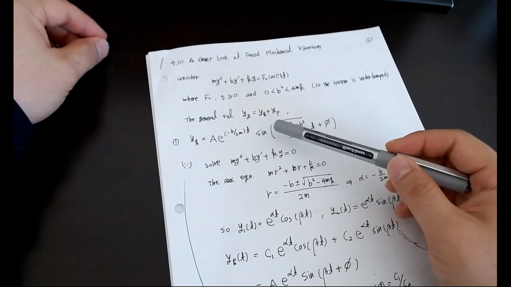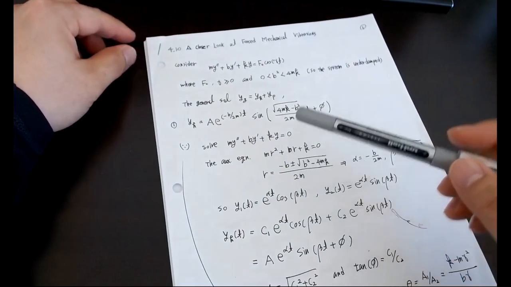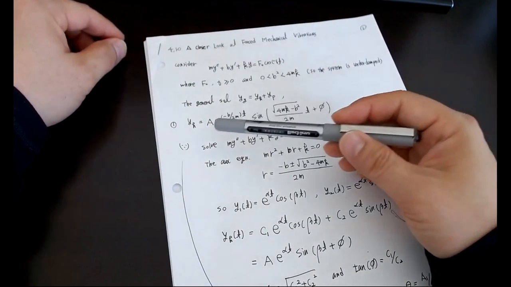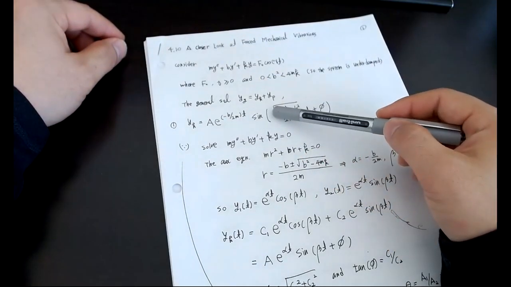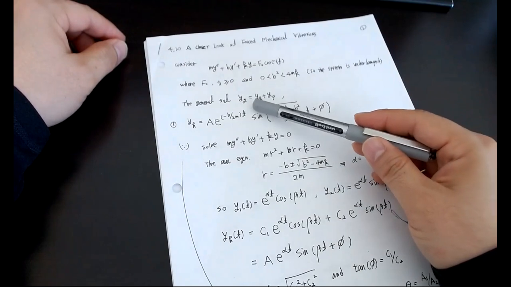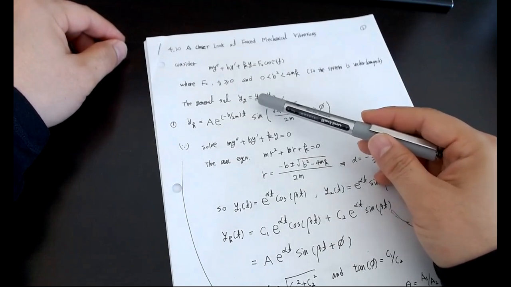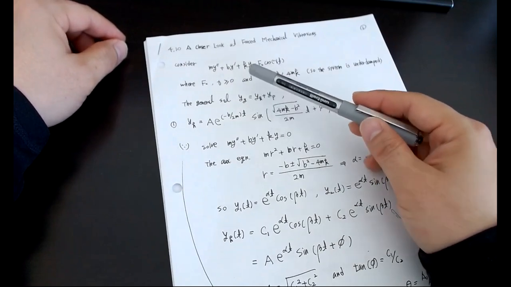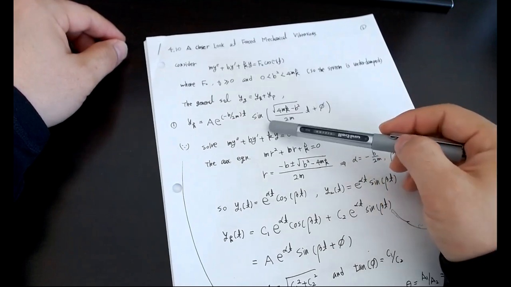But let me go over and prove why YH is like this. YH is the general solution to the homogeneous differential equation associated with that non-homogeneous differential equation, which is this.